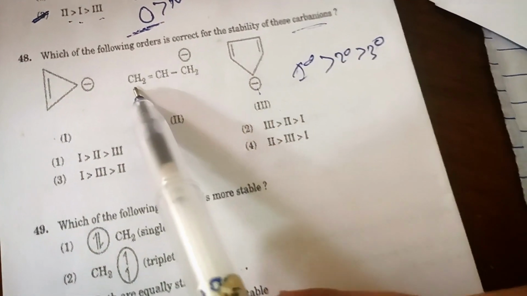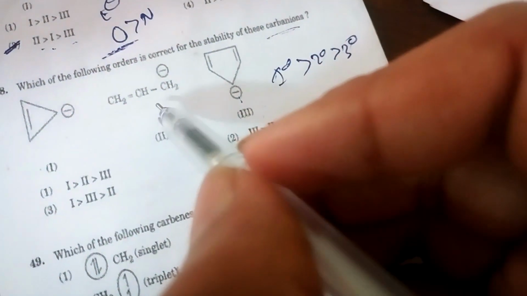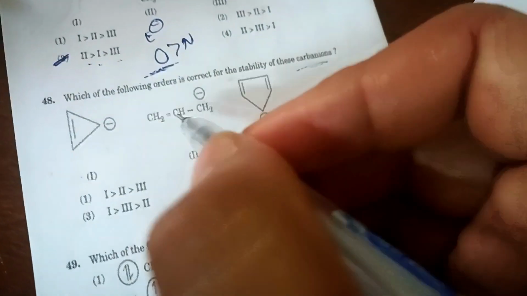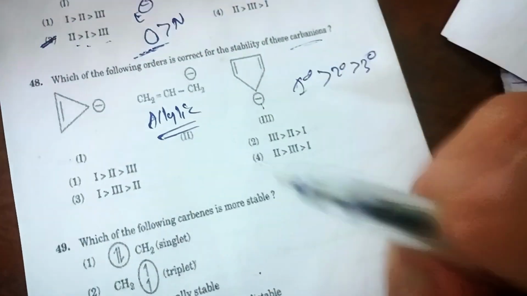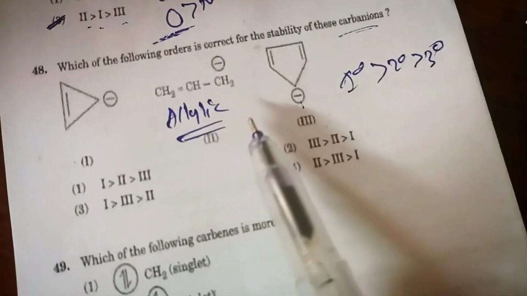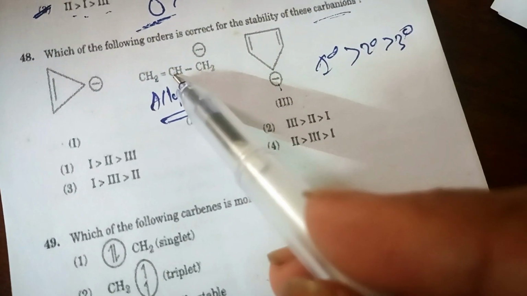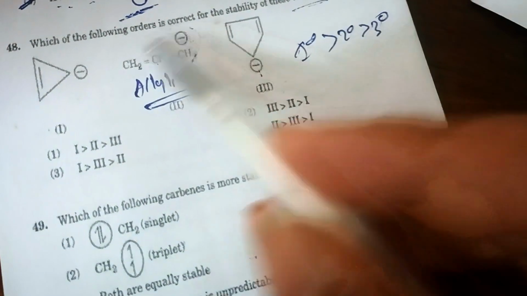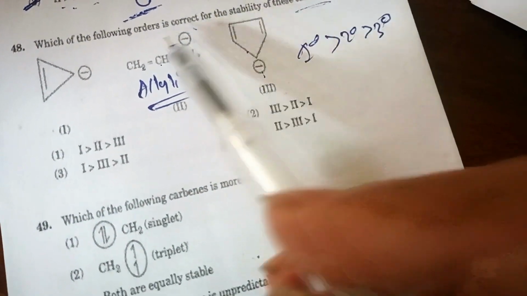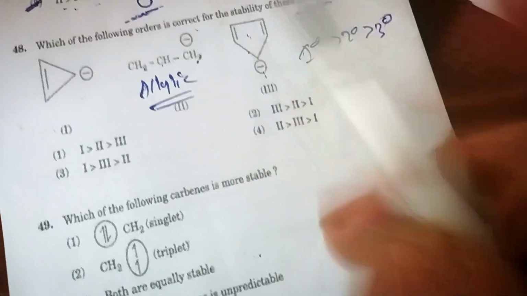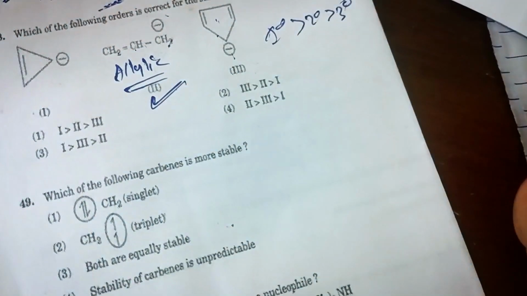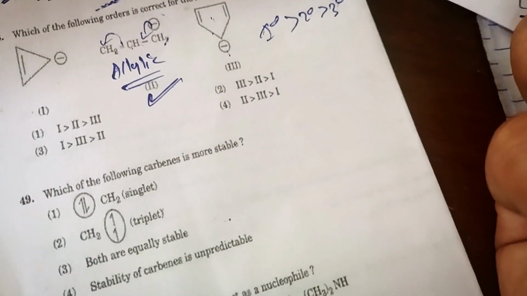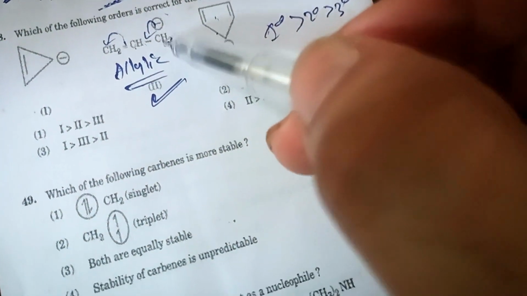Since we'll see here, this carbon is always called an allylic carbon. Since it is an allylic anion, there is a double bond and then a carbon and then a minus charge. Since it is more stable than these two, right? This is more stable than these two, and so this is always in the first priority for the charge transfer, like this. Since it is an allylic carbon, it is most stable.